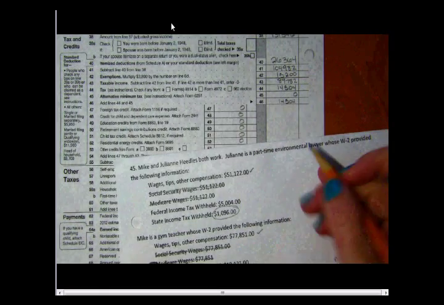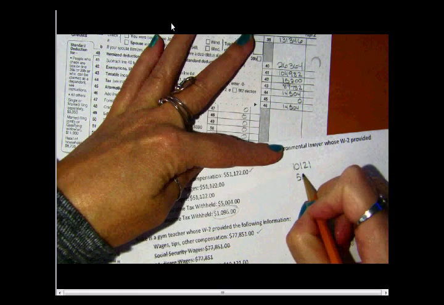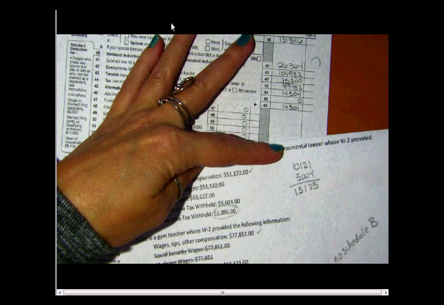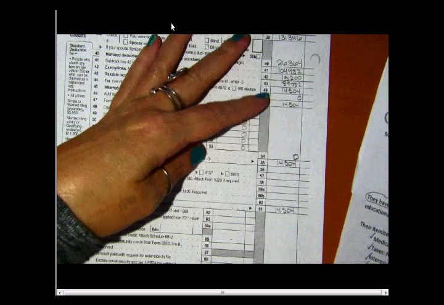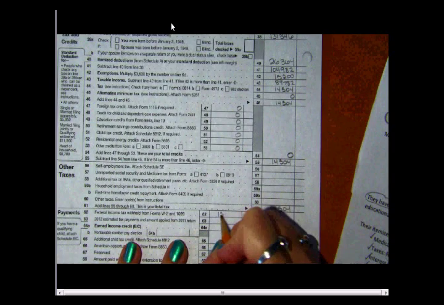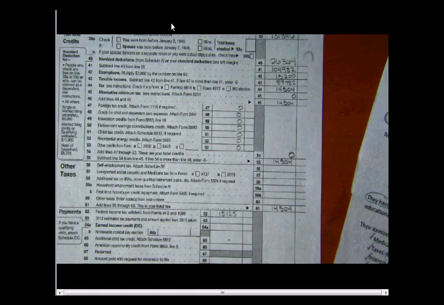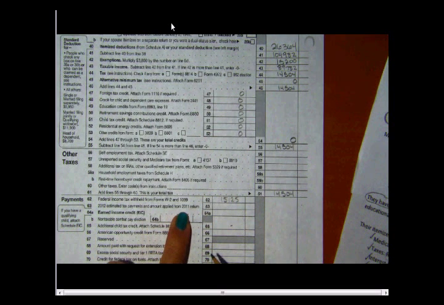Okay, federal tax withheld. Oops, 15,125. Put that in the wrong place. Okay. Estimated tax payments from a 2011 return. If you paid extra tax because you chose to, you put it here.